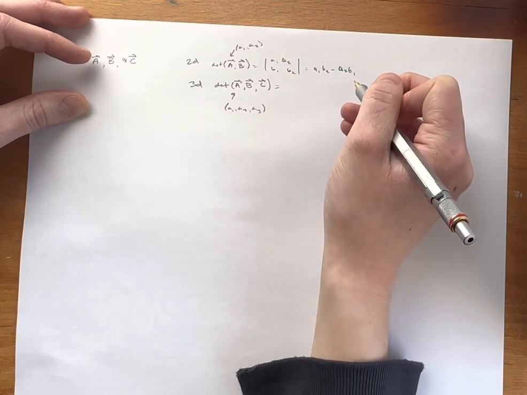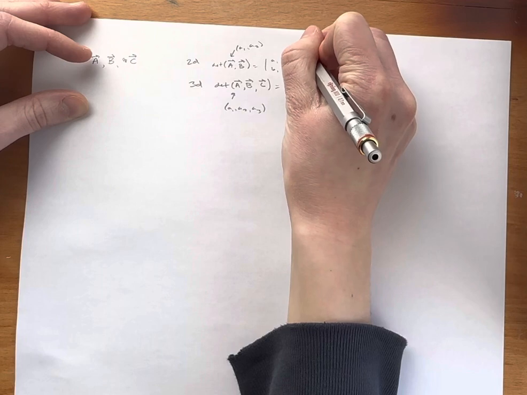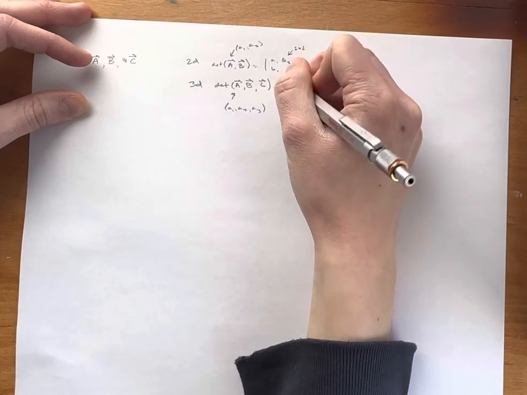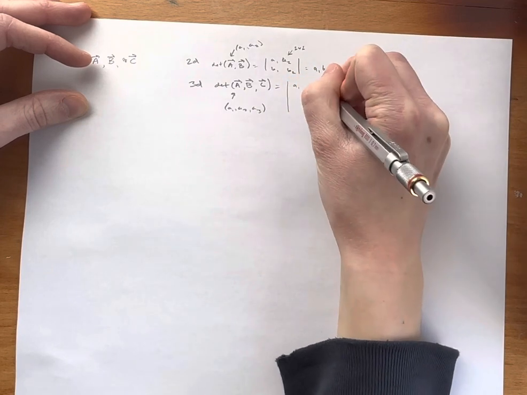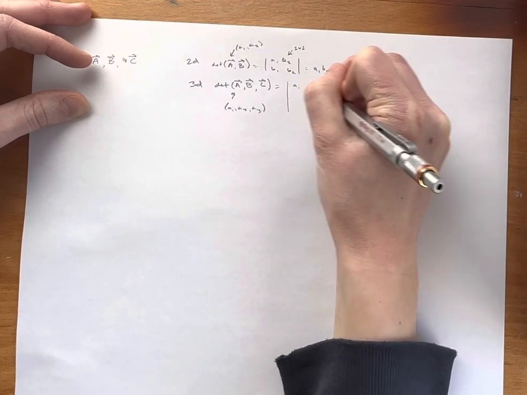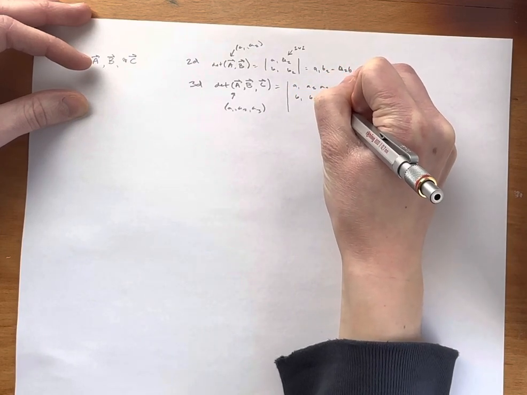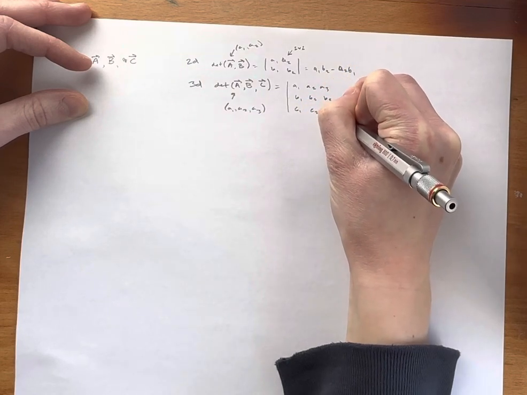So instead of a 2x2 matrix, you're going to get a 3x3 matrix. Your matrix is going to look like A1, A2, A3, B1, B2, B3, C1, C2, C3.